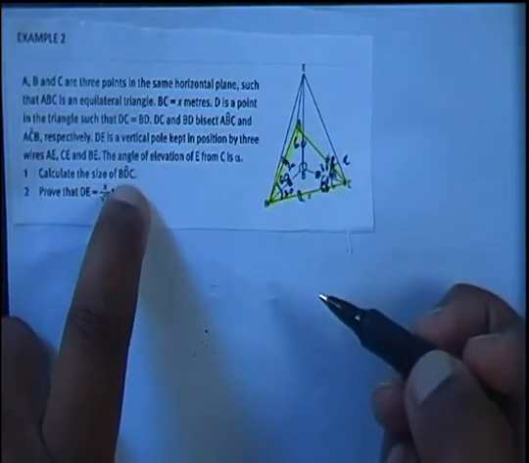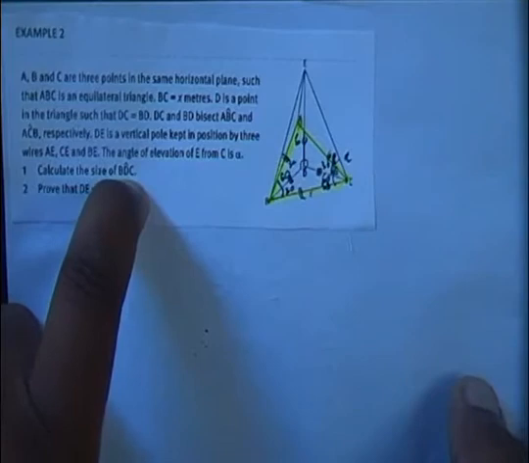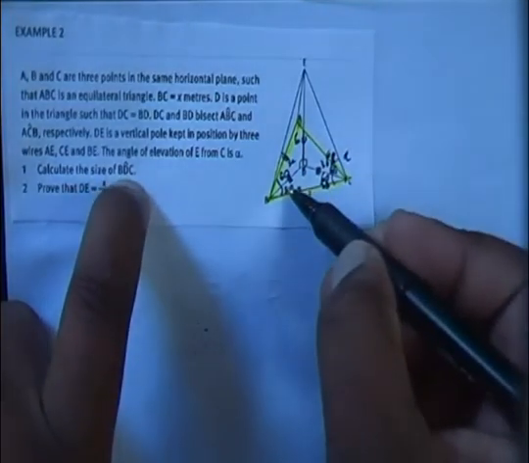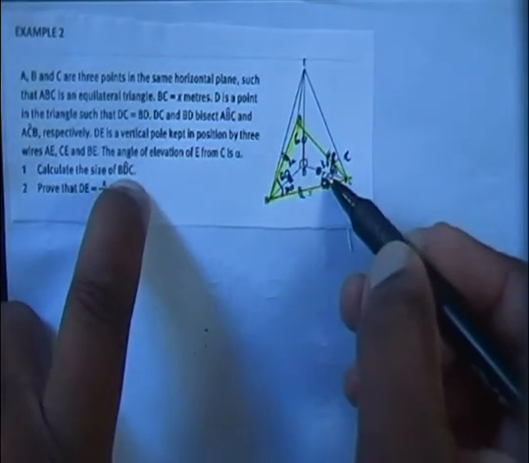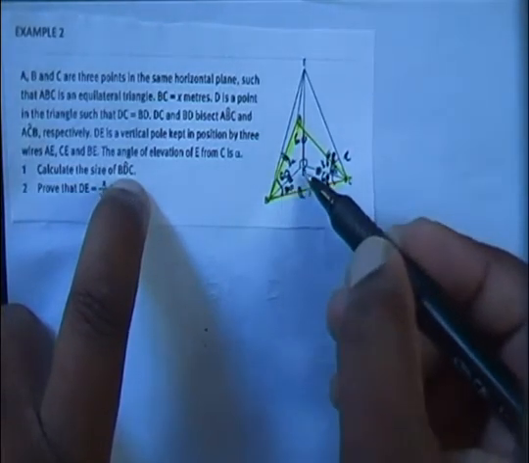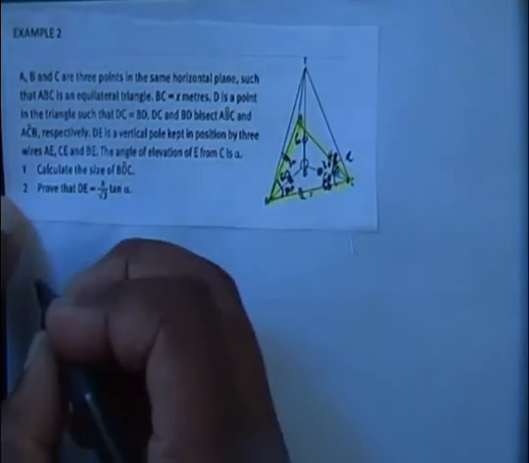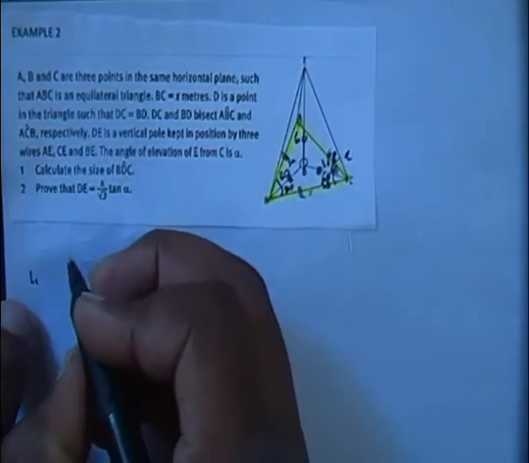Now let's calculate the size of angle BDC. Alright, so if this is 30 and that's 30, that gives them 60. Subtract that from 180, and that is 120 degrees. Okay, let's put that in writing.